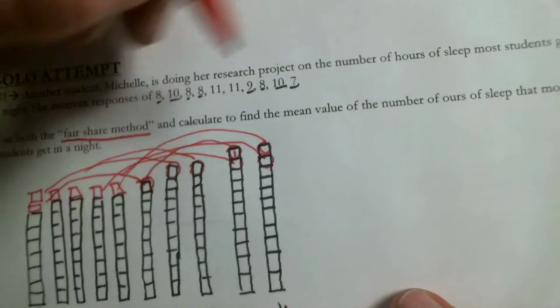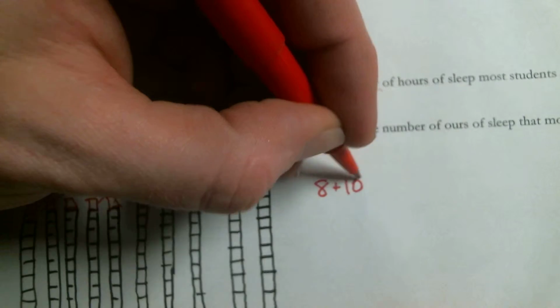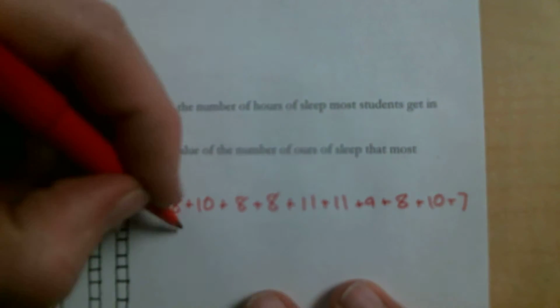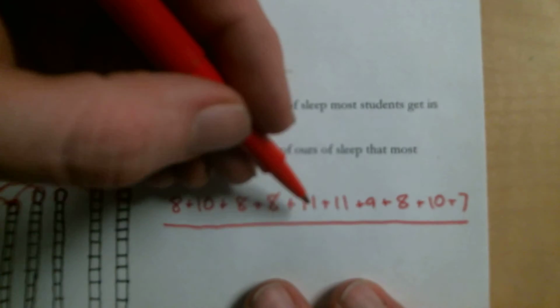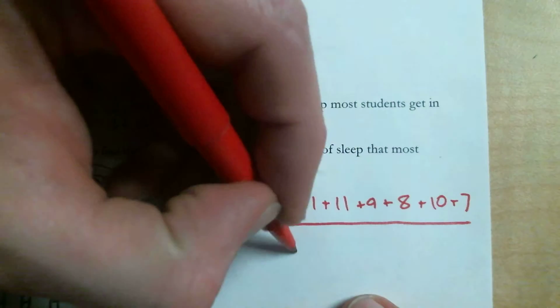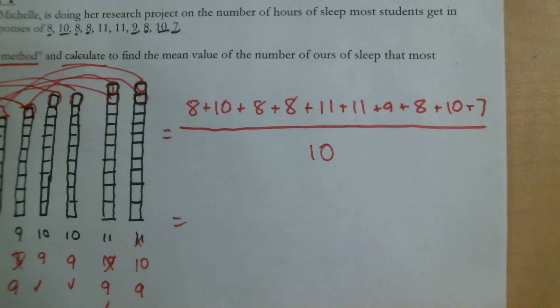To do this mathematically, to calculate, I need to just add all of these up. I need to add 8 plus 10 plus 8 plus 8 plus 2 11s plus 9 plus 8 plus 10 plus 7. So I need all of my pieces of data divided by however many there are. There are 1, 2, 3, 4, 5, 6, 7, 8, 9, 10. And so now all you got to do is add all those numbers up. You can add them in chunks. Maybe you do it like this.